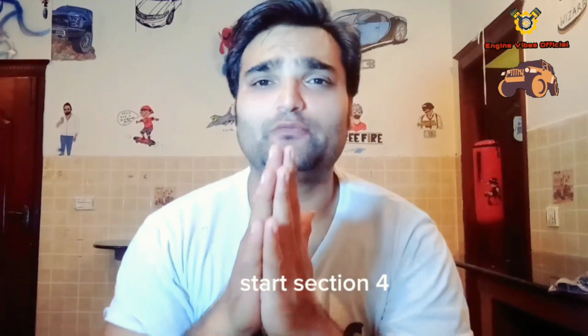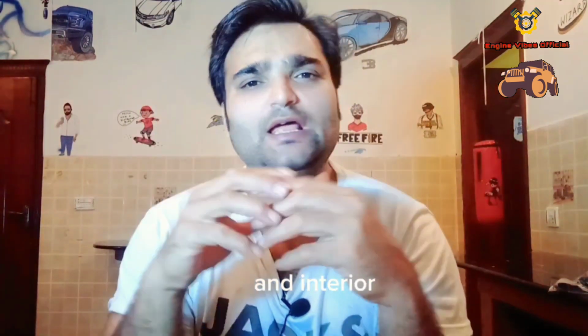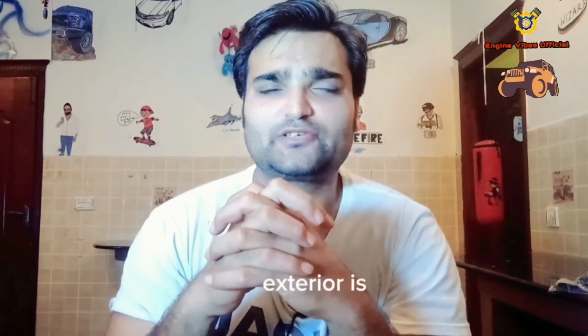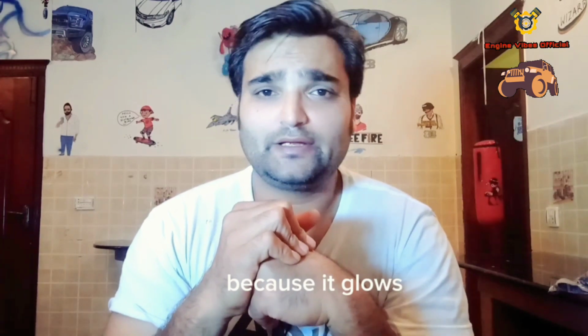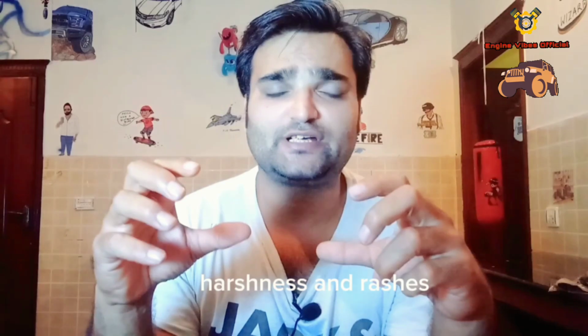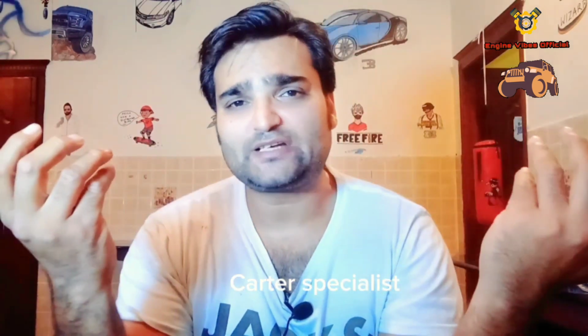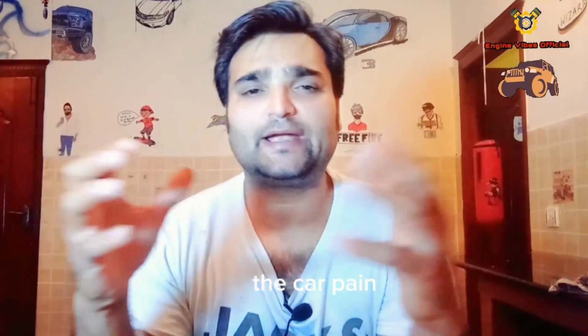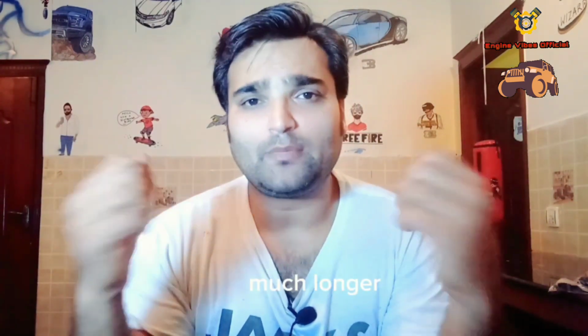Start section 4, which is about cleanliness of the exterior and interior. Everybody wants a car which is glowing and the exterior looking marvelous. Why is it like this? Because it glows for some reasons. You have to keep your car clean, polished and properly waxed. If you see any harshness, rashes and swirl marks on your car, you have to do a treatment. You have to take it to a car care specialist, or you can do it yourself. You have to wax and polish your car. That will make the car paint glow and make the life of the car much longer.